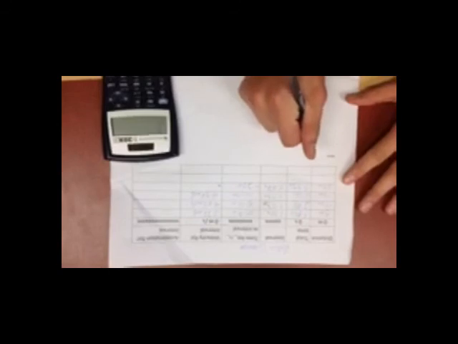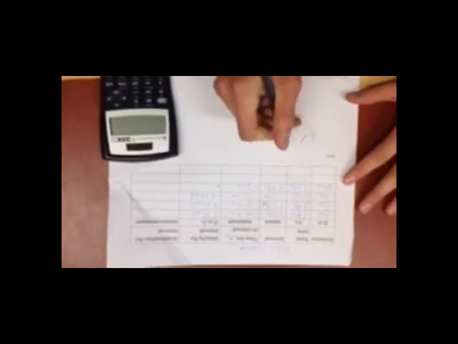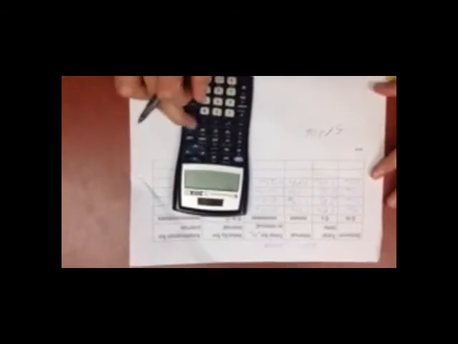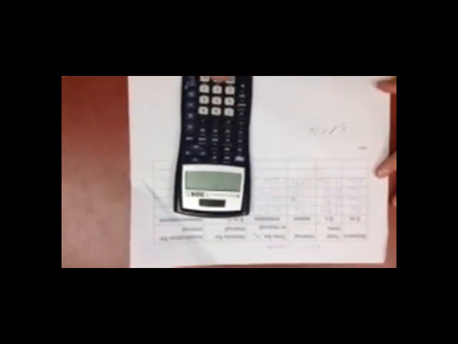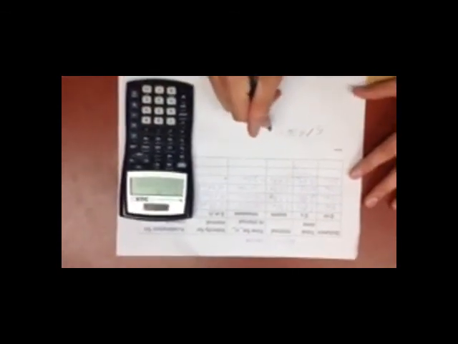For the interval of 15 meters to 20 meters, Joe covered 5 meters in 4.06 seconds. So you have to do 5 divided by 4.06. Put it in your calculator. You get 1.23. This demonstrates a decrease in velocity because the previous interval's velocity was higher.